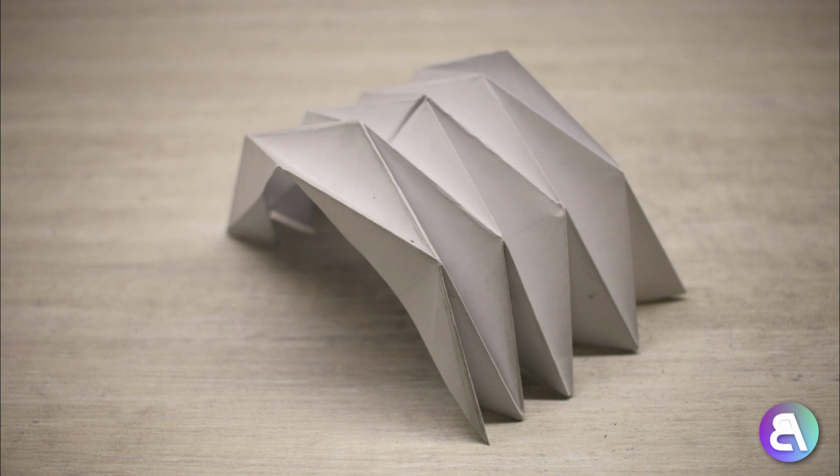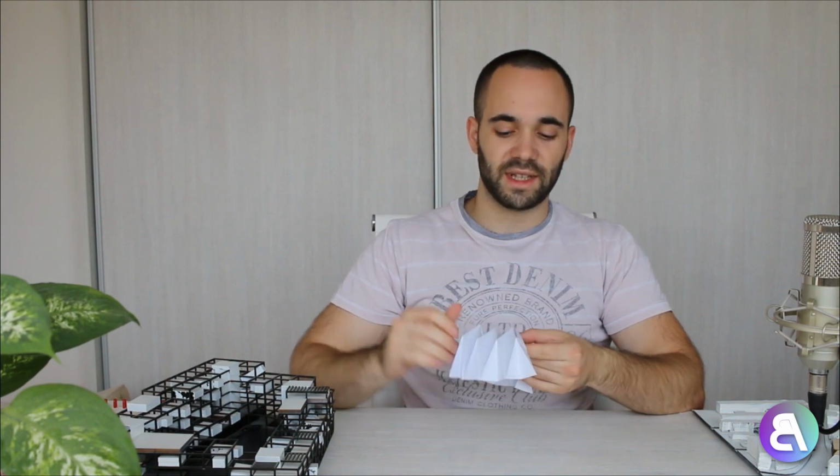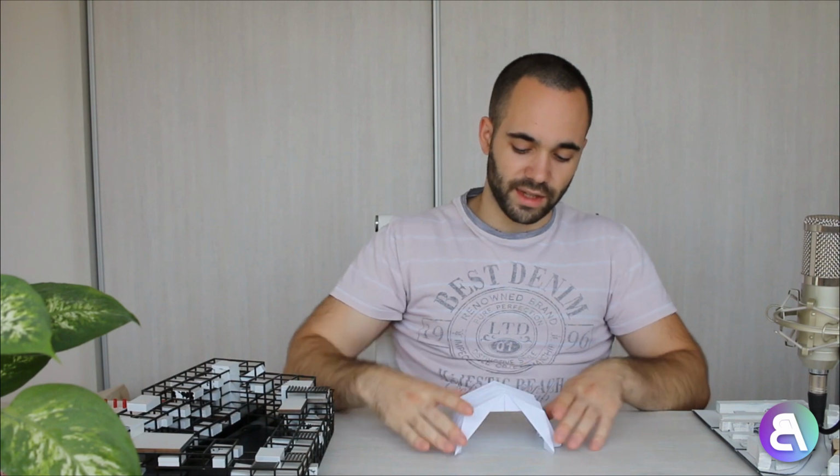As you can see, this is just an arc that I made out of a piece of paper. It's a model for a structural design, where you would have these flat planes out of concrete, and when you place them, it works as an arc, it works as a structure. So this was kind of proof of concept that this flat plane structure can work.